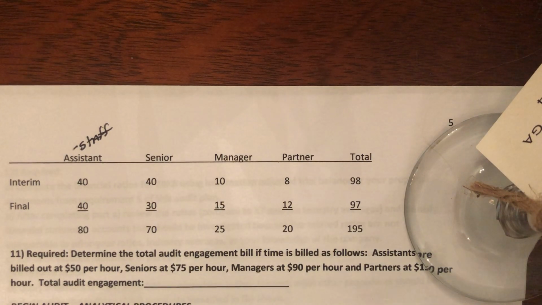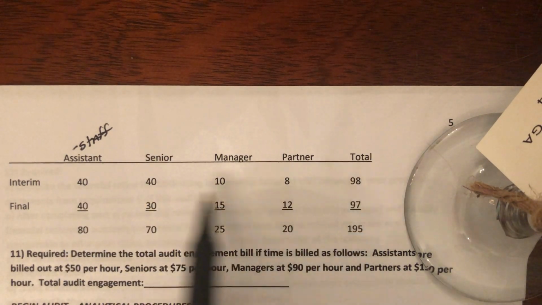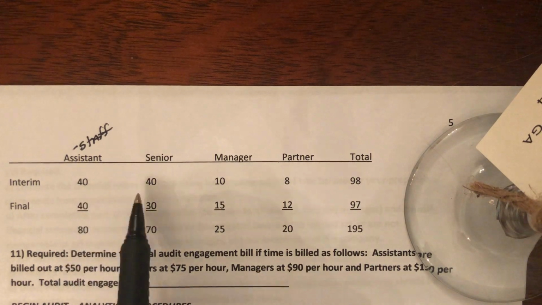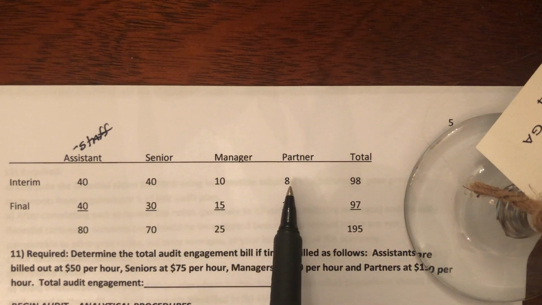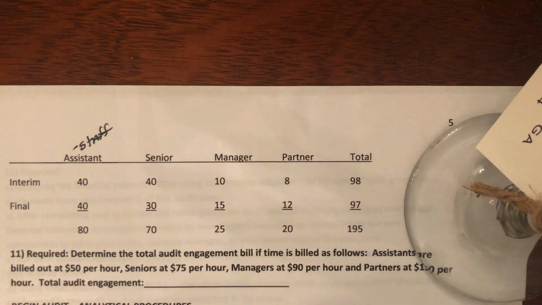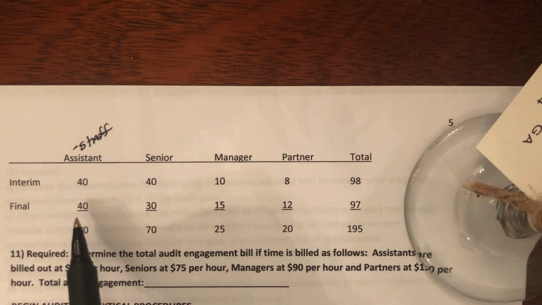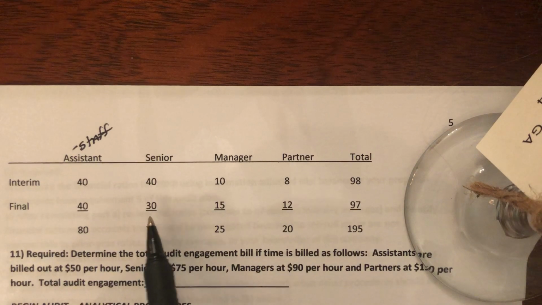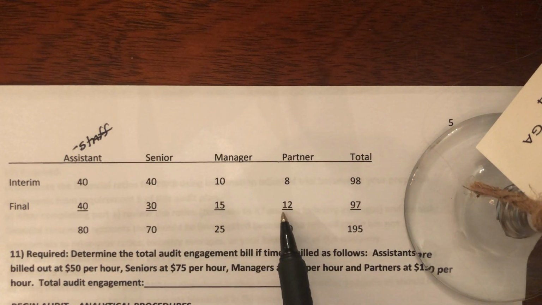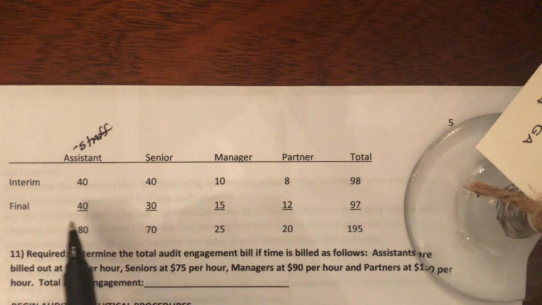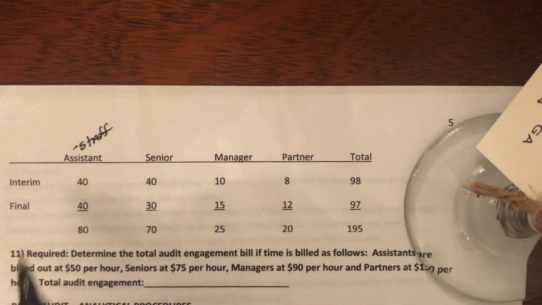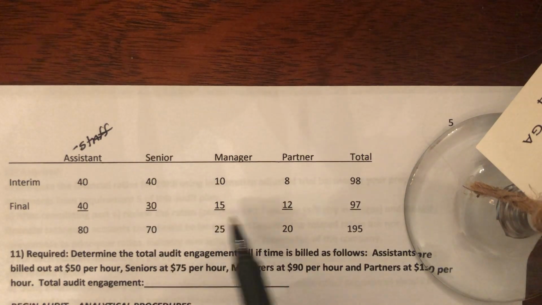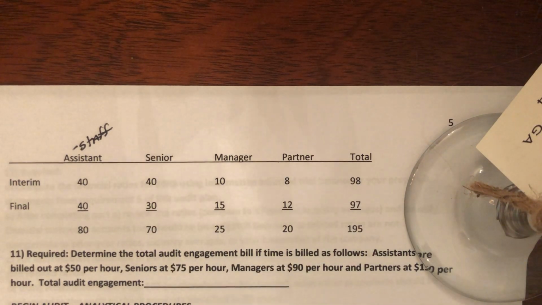Now, during the interim phase, when we're in our office, these are the hours they worked: 40 hours, 40 hours, 10, and 8, for a total of 98 hours for our audit firm. During the final phase, after the interim's done, when we go to the field, the staff is working 40, senior 30, manager 15, partner 12, for a total of 97. Notice the staff is doing the most time here, followed by the senior, manager, and partner puts in less time on this audit.